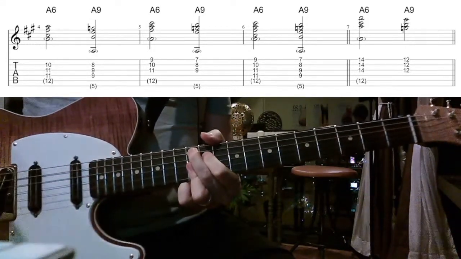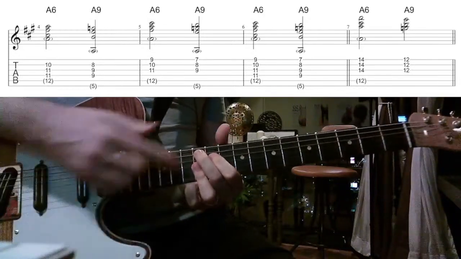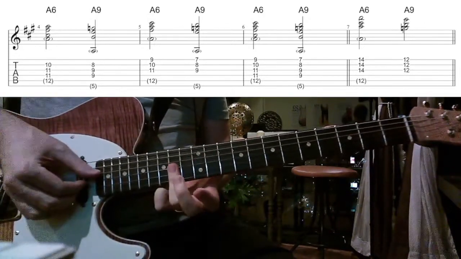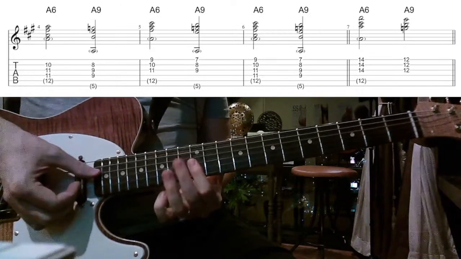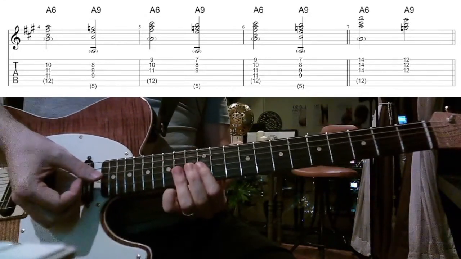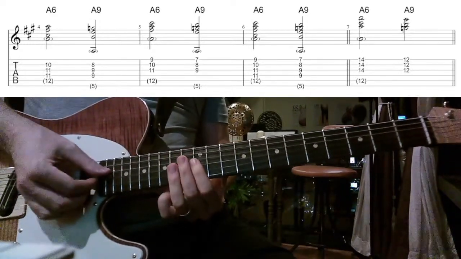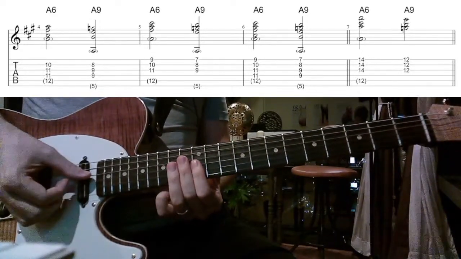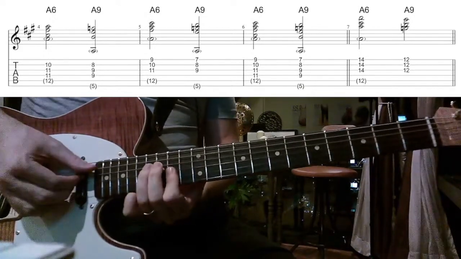Anyways, we're doing it in the key of A, and it's the same thing. 9 chord, 2 frets above is your 6 chord. So now we've taken it all the way up the neck. Now there's another one here that I didn't put on the tab, but I'll go ahead and demonstrate it now, would be this voicing.